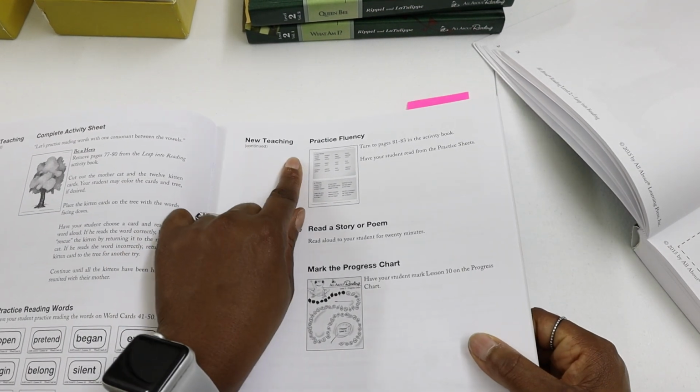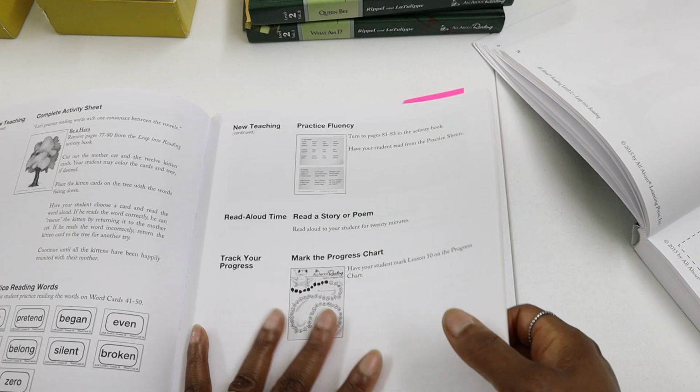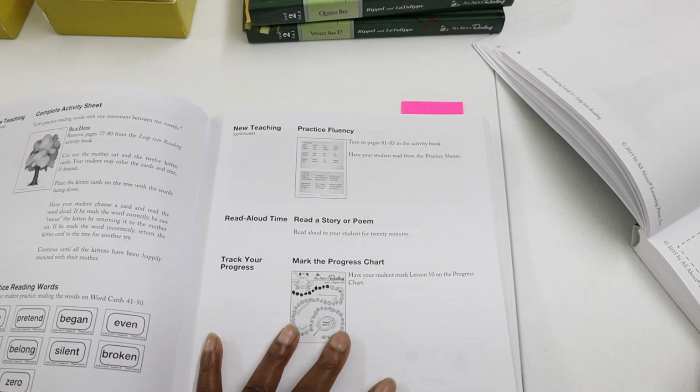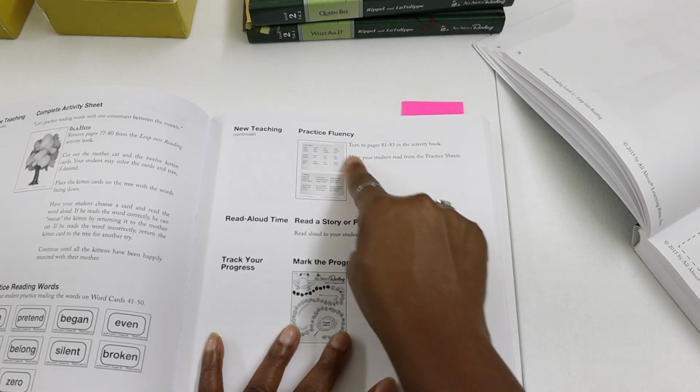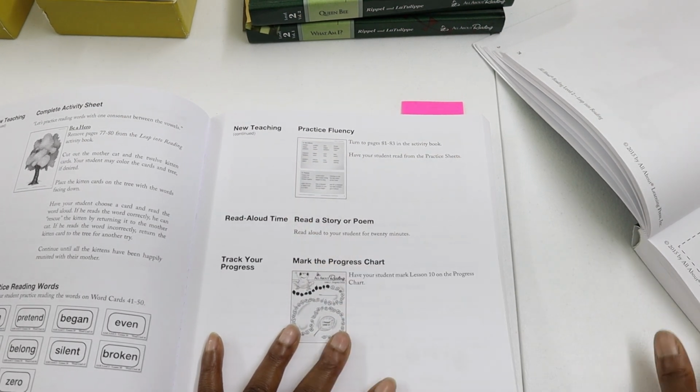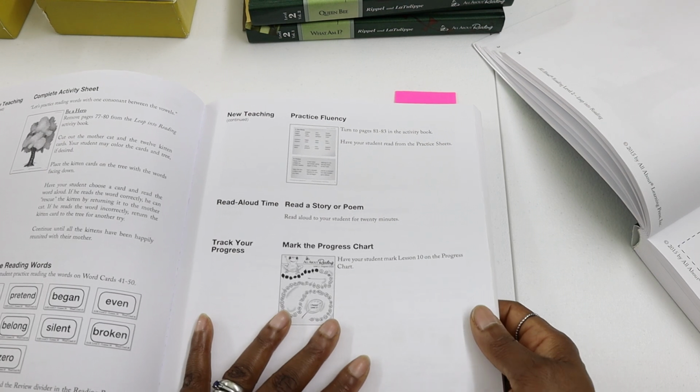And then it says new teaching, practice fluency. So that's again the activity book. So the words and phrases that are in the activity book, that's it here in small print. Of course, you use the activity book and you can go through there for further practice.